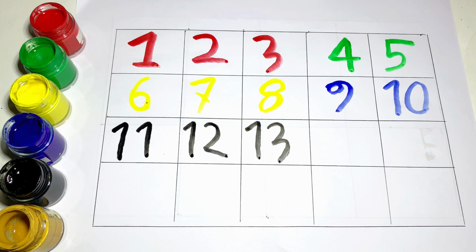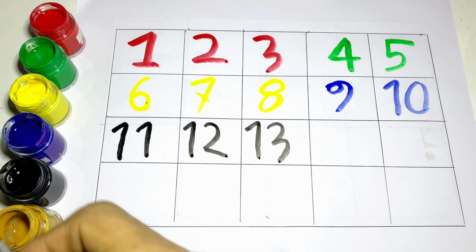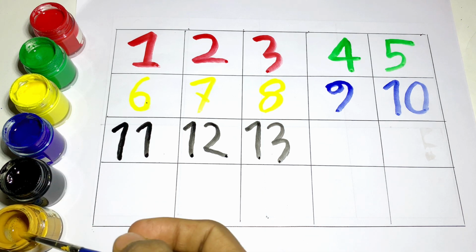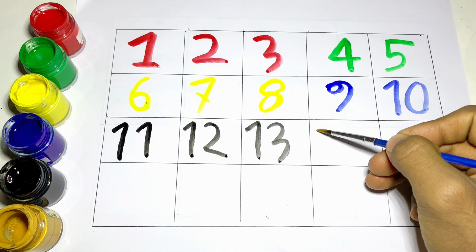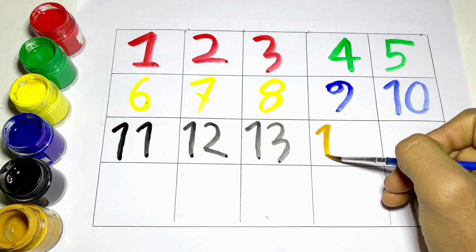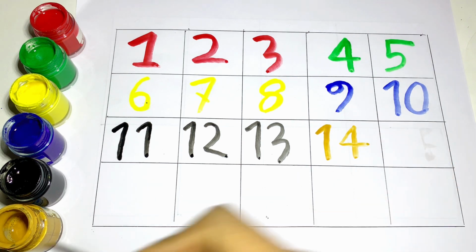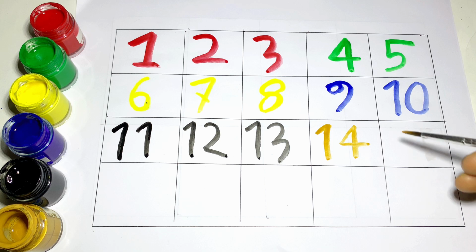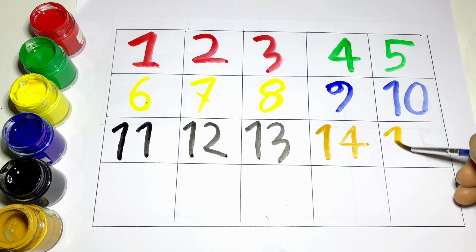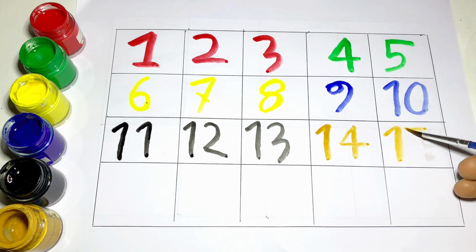Kids, now draw 14. The number 14, and use yellow ochre color. Kids, again use yellow ochre color and draw 15. The number 15.